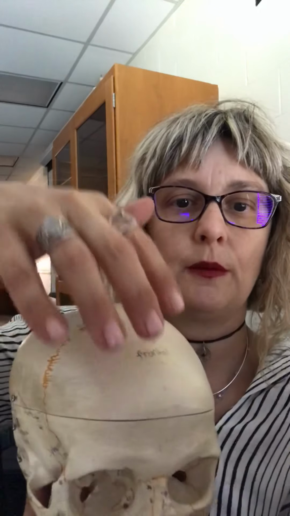So parietal bone, frontal bone, occipital bone, temporal bone, and sphenoid bone. And here are the sutures: coronal, sagittal, lambdoid, and squamous.